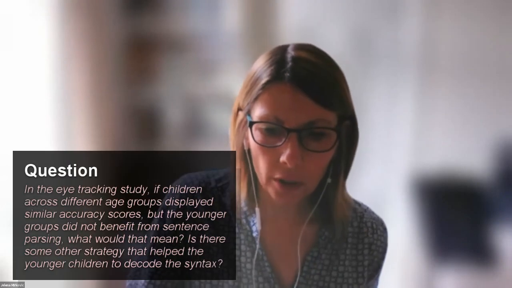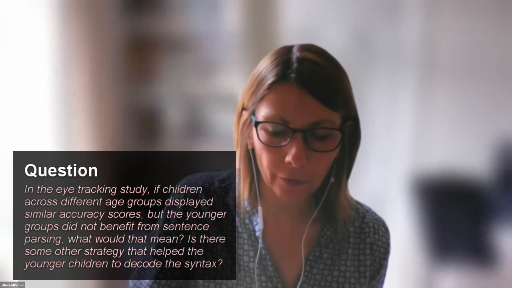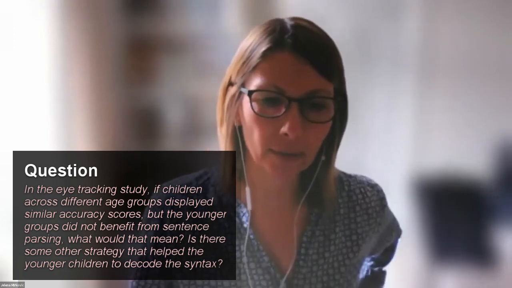So the question is about the eye tracking study. It said, if children across different age groups displayed similar accuracy scores, but the younger groups did not benefit from sentence parsing, what would that mean? So are there some other strategies to help them basically comprehend the sentence?